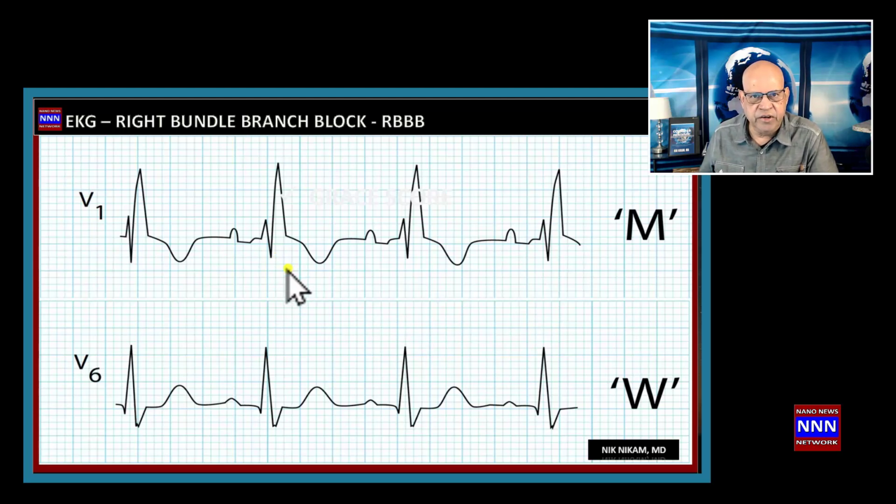Another characteristic feature we're going to see with the right bundle branch block is the slurring of the S wave in V5, and as a matter of fact, this slurring of the S wave is seen in many leads, which is one of the hallmarks of the right bundle branch block.